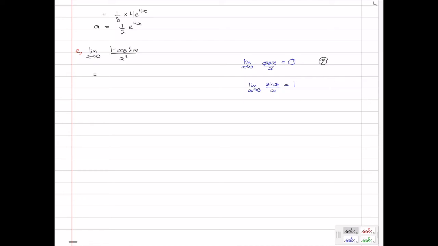So I still have to think, what are some other things that I could do? Well, we have cos 2x, and we do know a formula for cos 2x. That's our double angle result. So we have cos 2x is equal to cos squared x minus sin squared x.